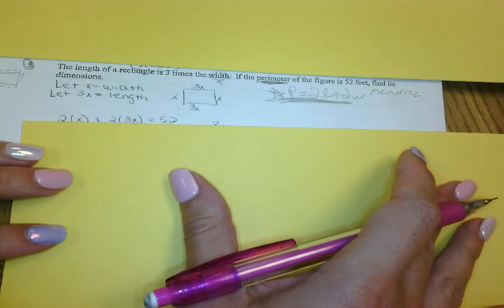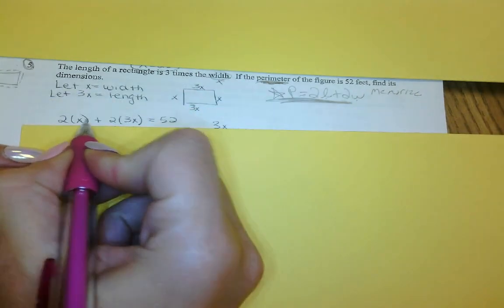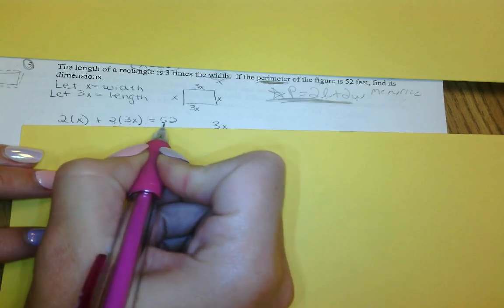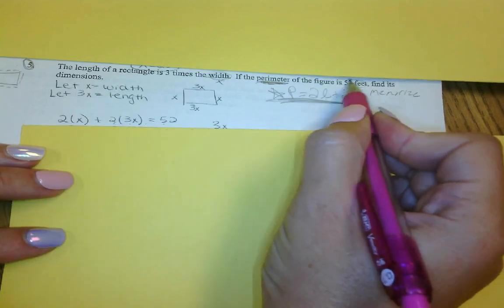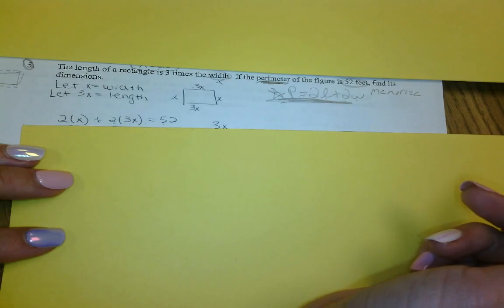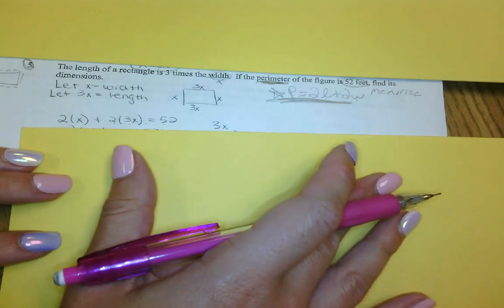So you plug into the formula: twice the width plus twice the length equals 52, which is the perimeter that the problem gave you. Then solve.